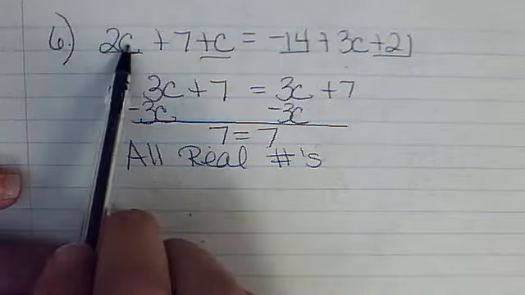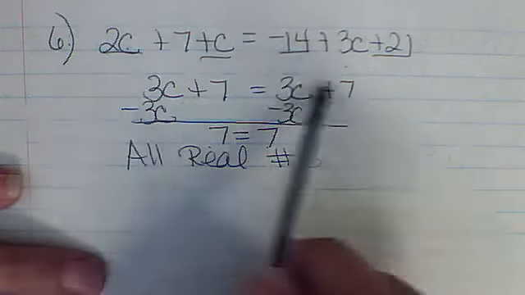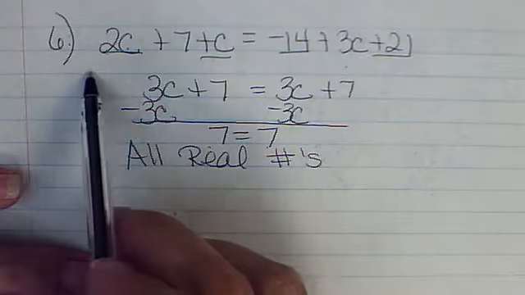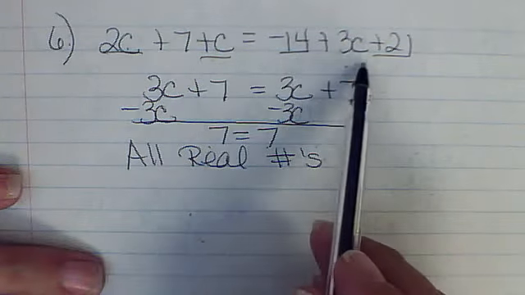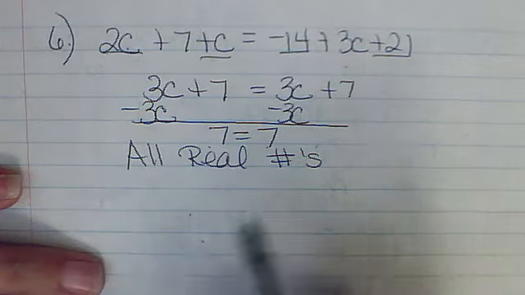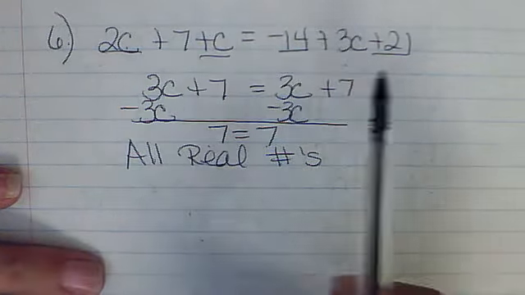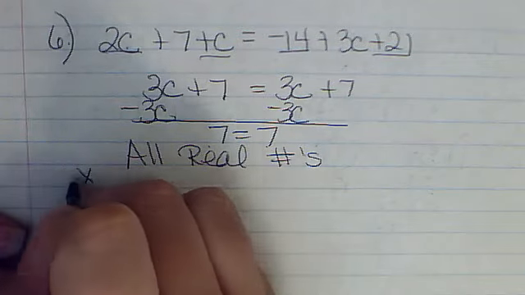What that answer means is any number that we put in there for c would come out to be a true statement. So it wouldn't matter if it was a positive number, a negative number, a fraction, a decimal. Any number that we picked and put in here for c on both sides, we would get it to be equal on both sides. Okay? So let's make a note about that.